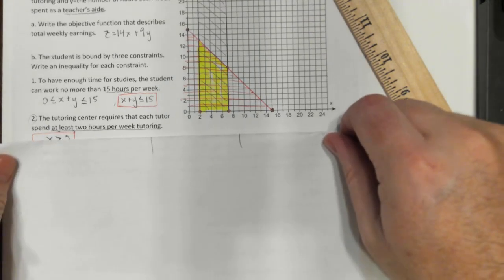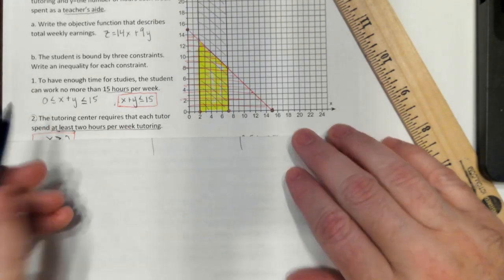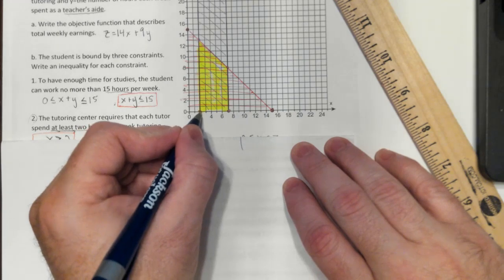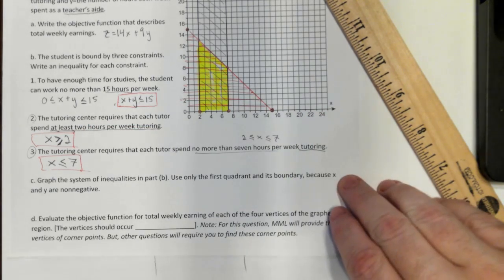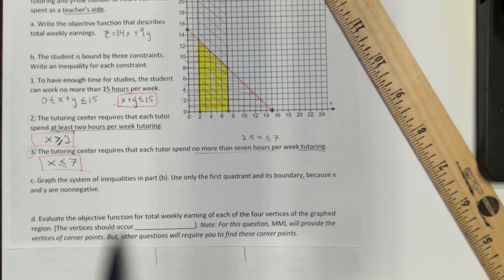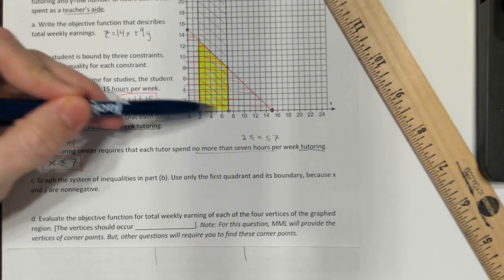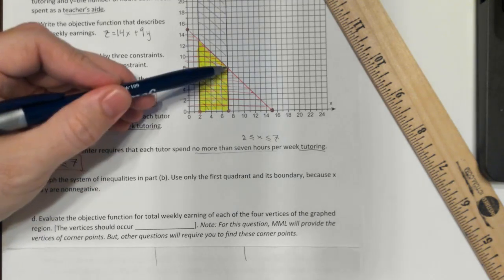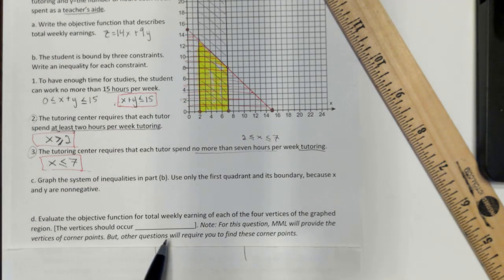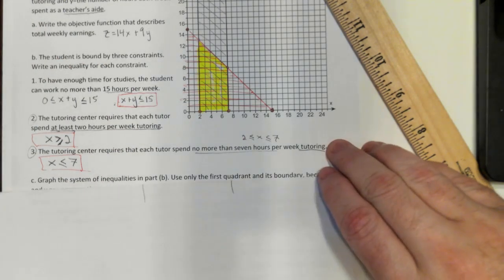So my corner points are, we don't have to label them as anything, although in this particular problem, they give you the vertices or the corner points, so then you can check to see if your graph is correct. But in this problem, I took away the corner points, so we have to find them ourselves.